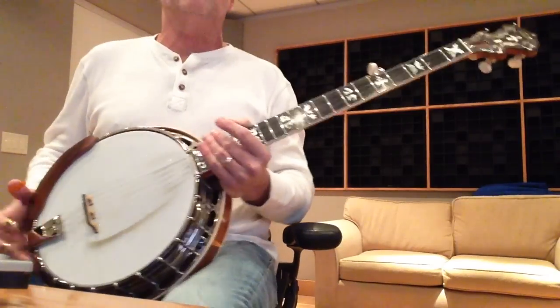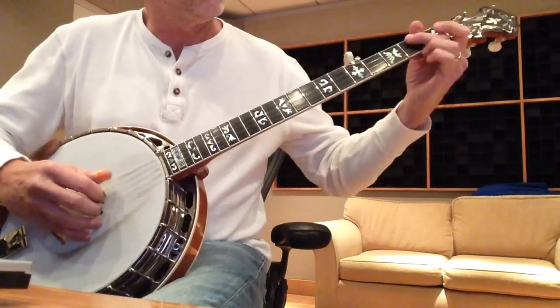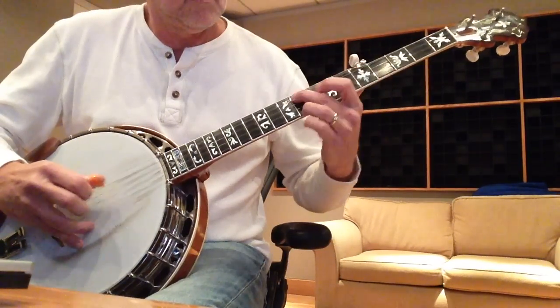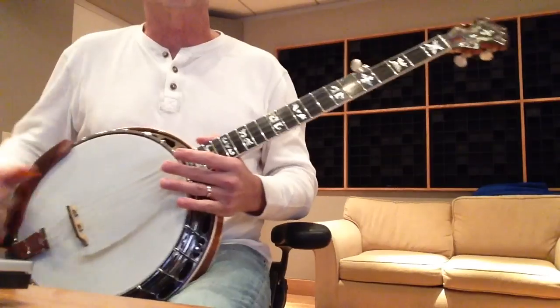Why 5 shapes? 5 notes in the scale. Starting the scale on each different note up the banjo. And those are the notes in the D pentatonic scale.